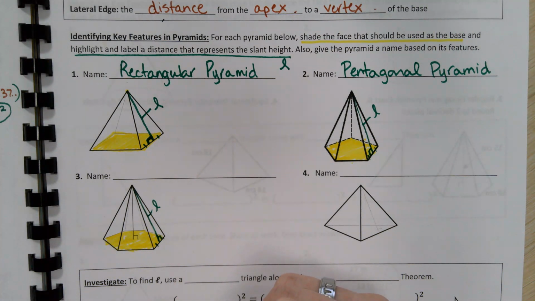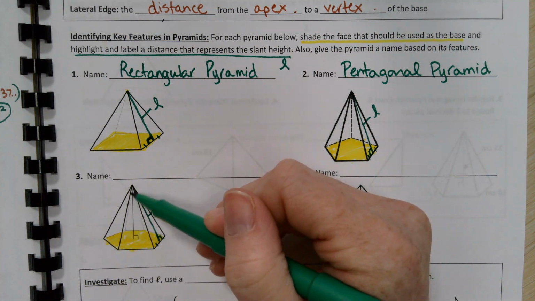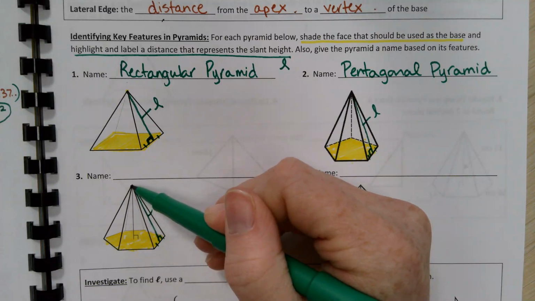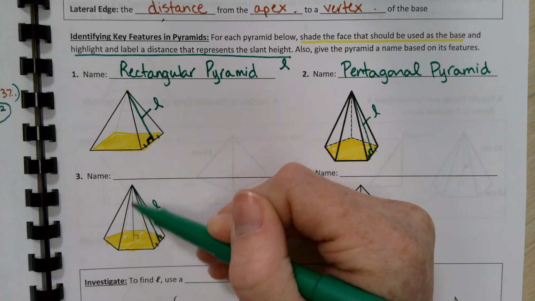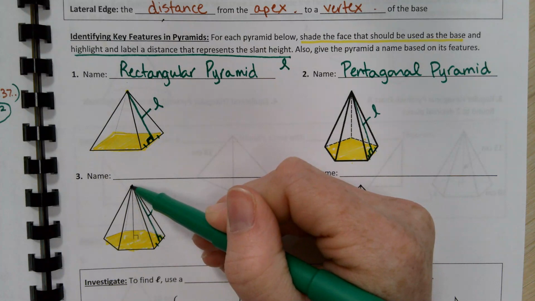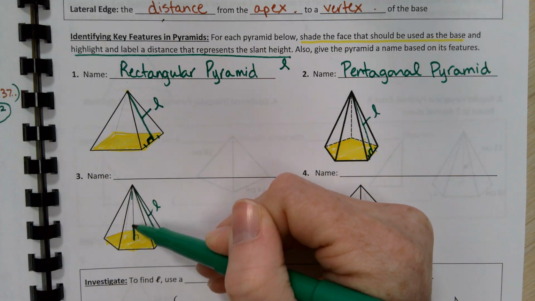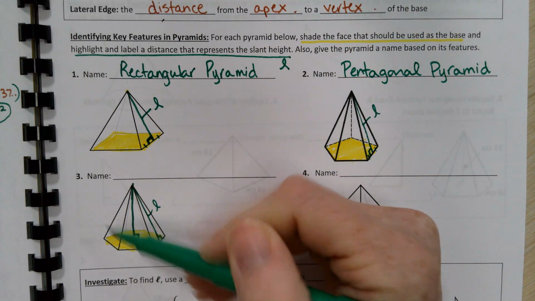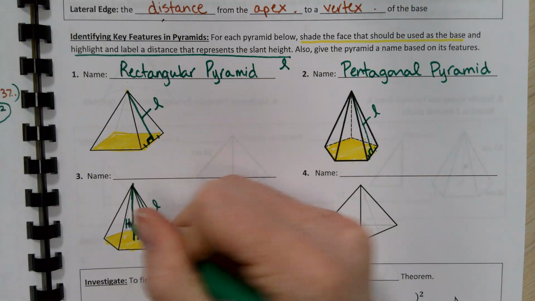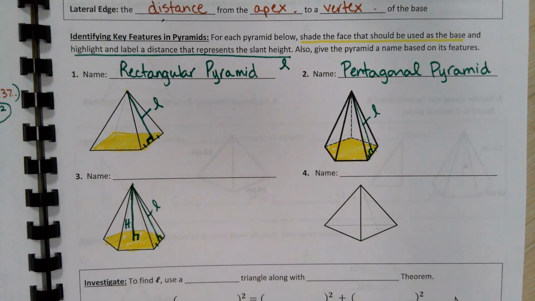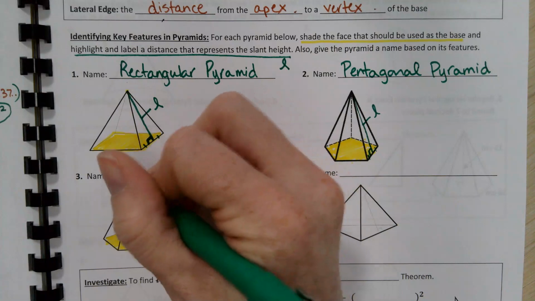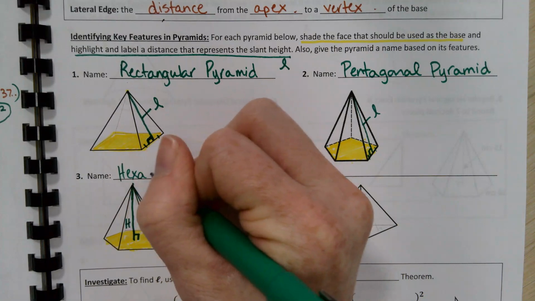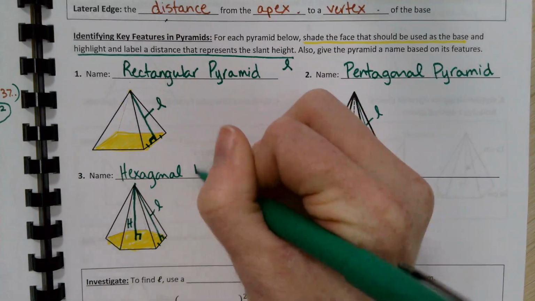And then for this picture, I'm going to actually go ahead and name this right here. That is the actual capital H height. It starts at the apex and then comes down through the middle of that pyramid to the center of that base. So that's what the capital H height of the pyramid would look like. This base, 1, 2, 3, 4, 5, 6, has 6 sides, so this will be a hexagonal pyramid.